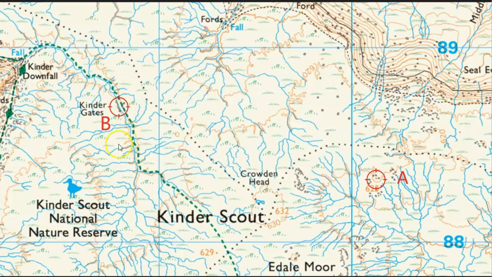Well, if you look at the map, look at all these drainage lines here, all this water from the south, from the east here, from the west here, it's all draining into the main river that flows through Kinder Gates and then flows out through and down Kinder Downfall. So we were quite confident that when we hit that main river, it will be significantly wider or have more flow in it than all of these little tributaries off to the side. So that was the plan.